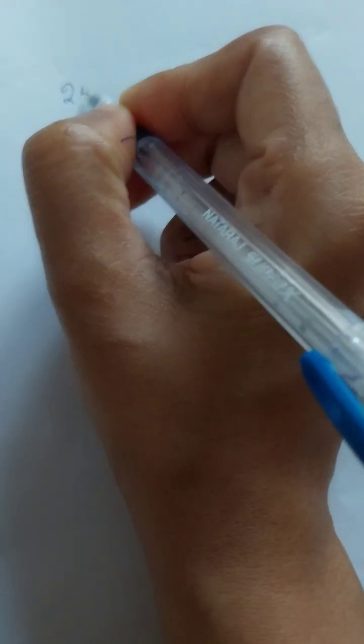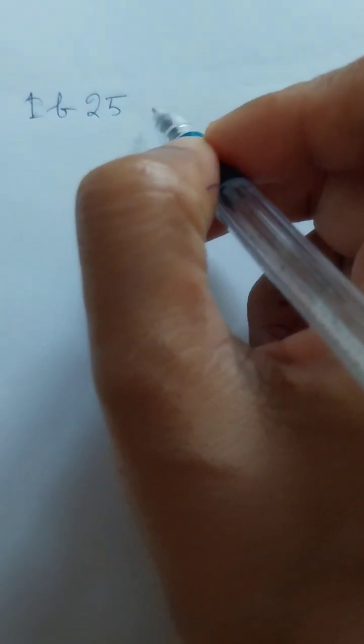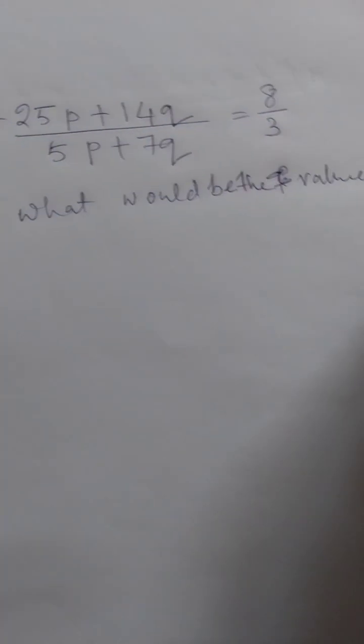Let's try this. The question says, if (25p + 14q) divided by (5p + 7q) is equal to 8/3, then what should be the value of p is to q? Let's solve.